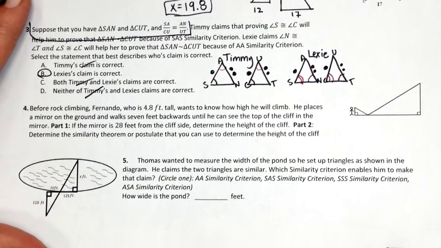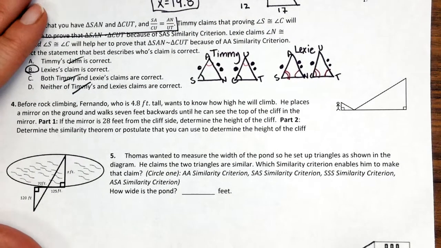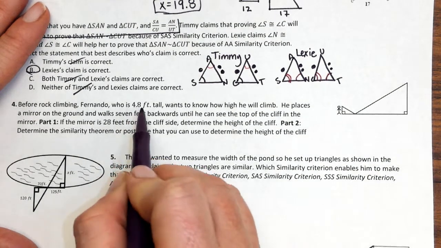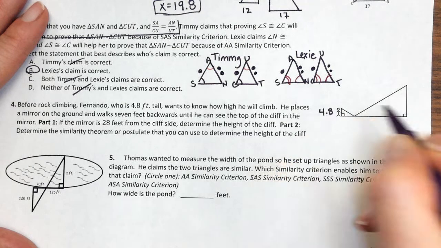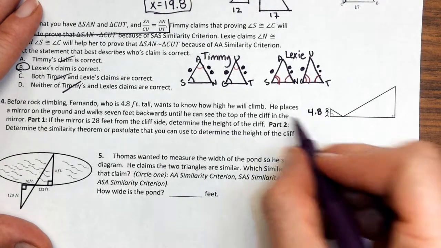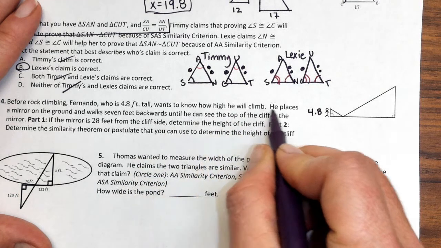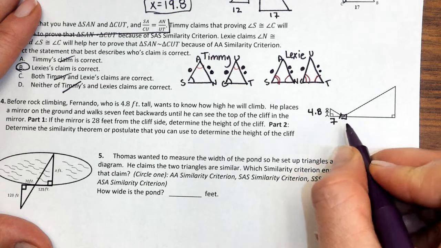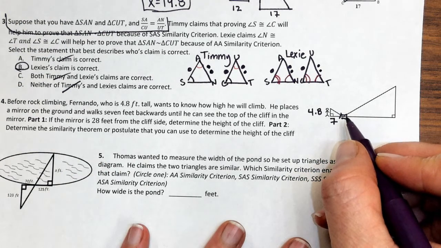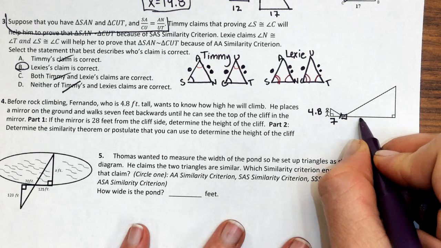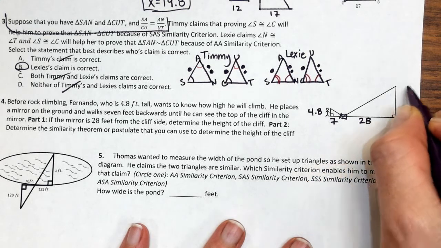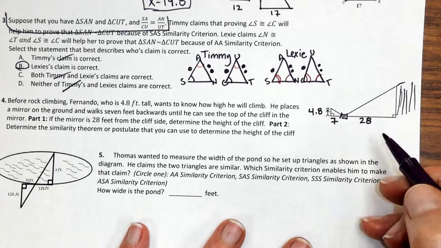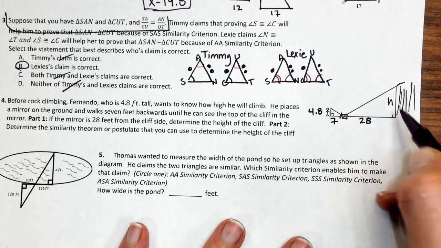Okay. Before rock climbing, Fernando, who is 4.8 feet tall, wants to know how high he will climb. Okay, so we're in good shape here because this is all in feet. So it's 4.8. He places a mirror on the ground, and he walks 7 feet back until he can see the top of the cliff in the mirror. If the mirror is 28 feet, so he measured how far the mirror was from the cliff. This is the cliff here. So we want to know how high is the cliff, H.